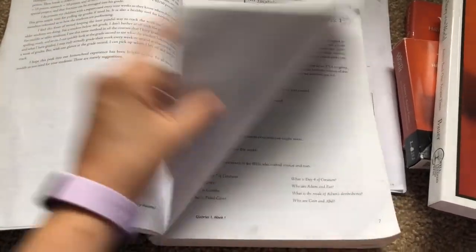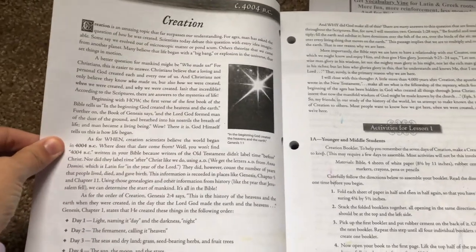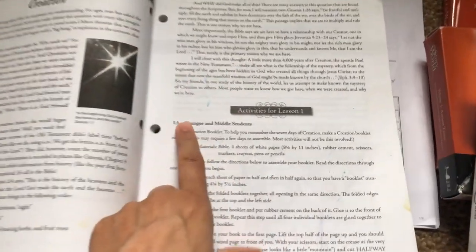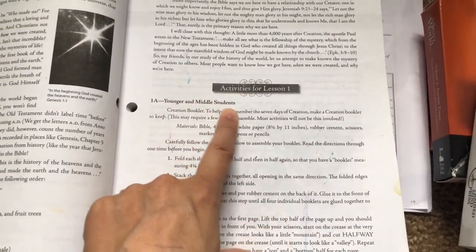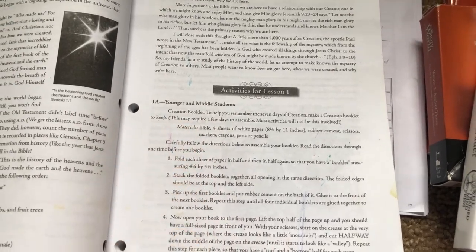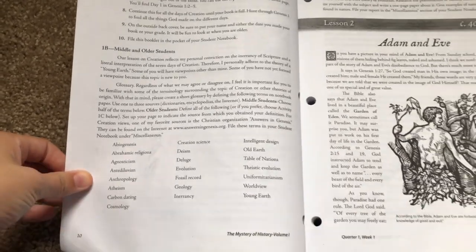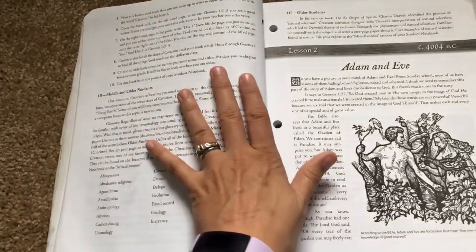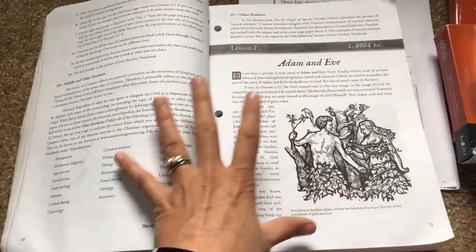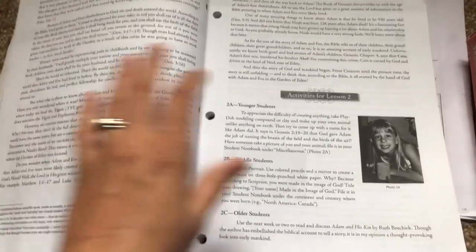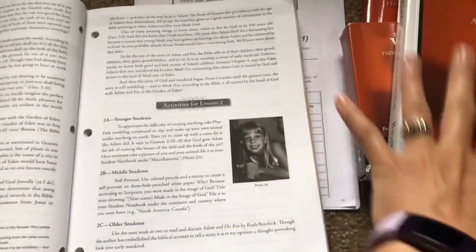But this one, let's see. Okay, so like week 1. It has the lesson, the reading part, and then it does have activities for younger and middle school students. And then it has middle and older students. So that is an advantage for sure. I know some people love Mystery of History and they use it constantly as their family's history. And I can see why. I really like the combination of these two.